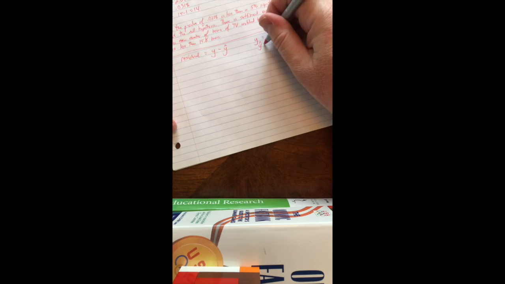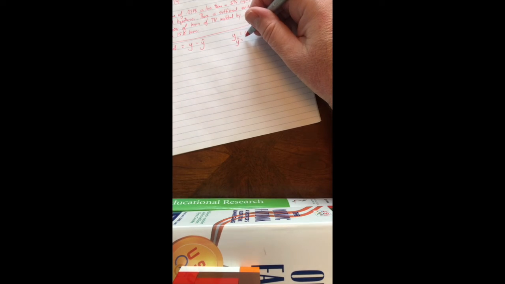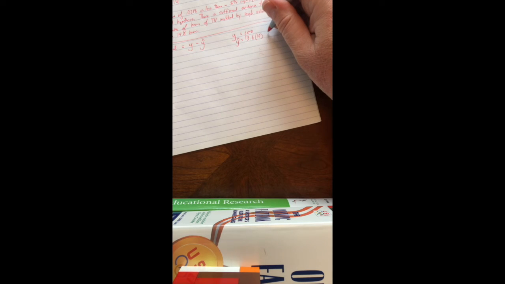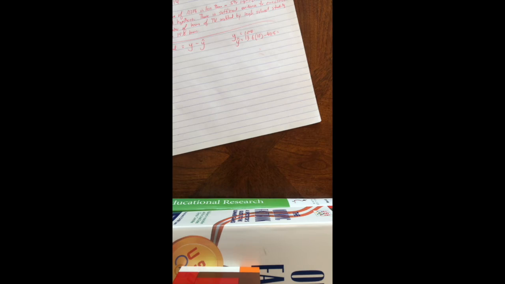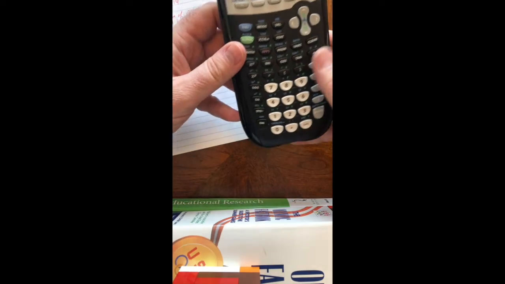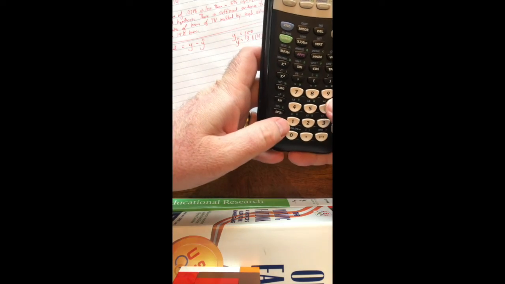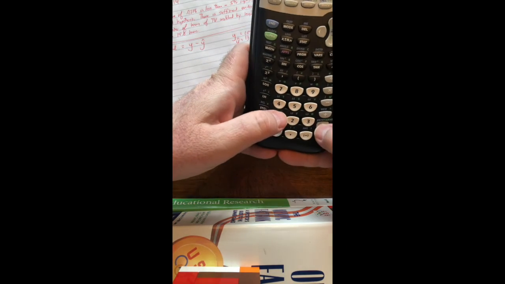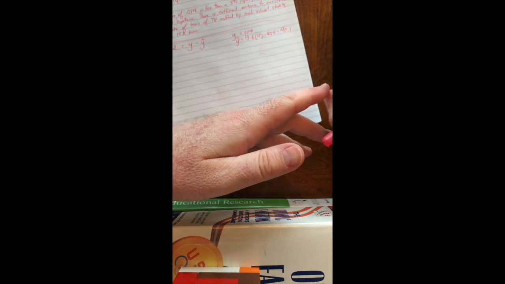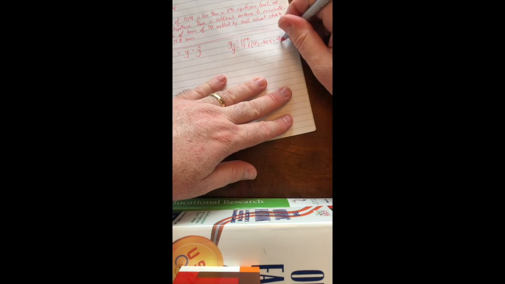To get y hat, we would substitute into the equation 13.6 times our value of x, which is 10, minus 40.5, which is 90.1, right? I'll just verify that on the calculator. 13.6 times 10 minus 40.5, 95.5. What did I do? 136, oh, 40.5. 95.5, my bad.